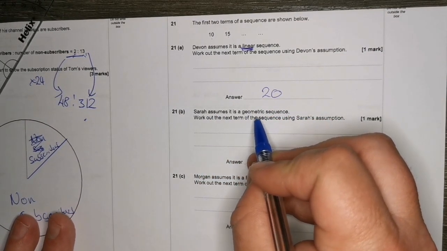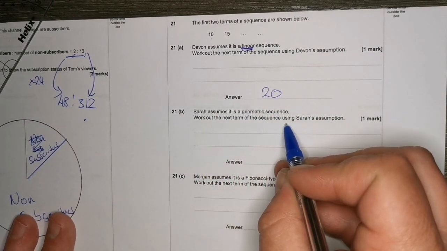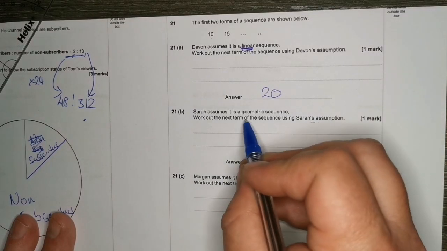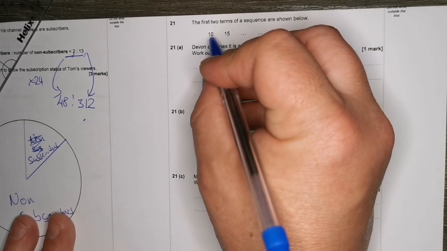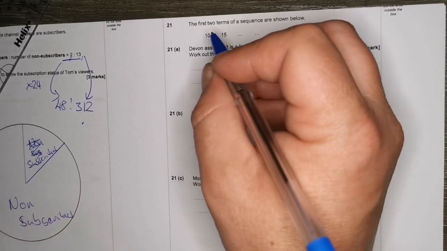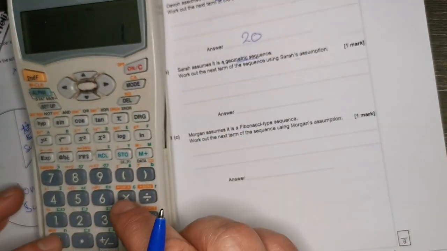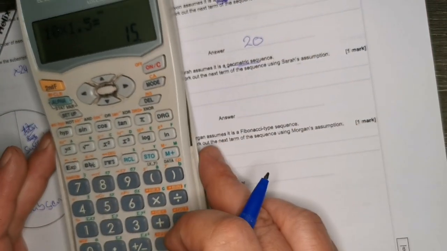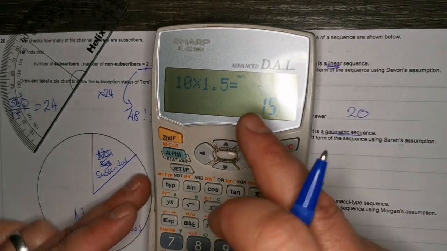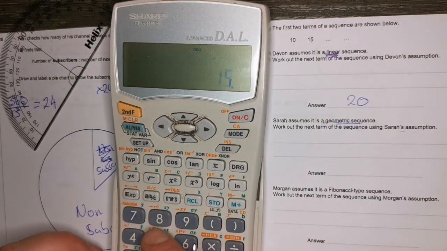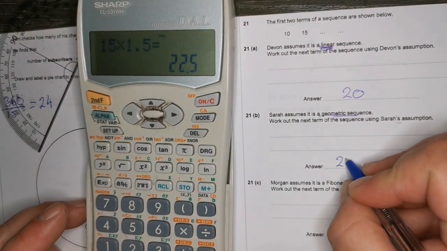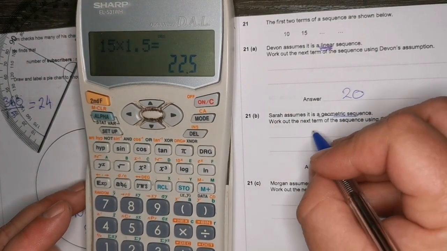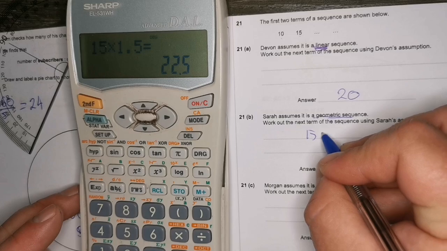Sarah assumes it's a geometric sequence. Work out the next term of the sequence using Sarah's assumption. Well, geometric means timesing. If it was a timesing sequence, I've been timesing by 1.5. 10 times 1.5, well worth checking these things so you feel confident as you go through, is 15, so that's workings. 15 times 1.5, that would give me 22.5. Always show the examiner what you are doing.